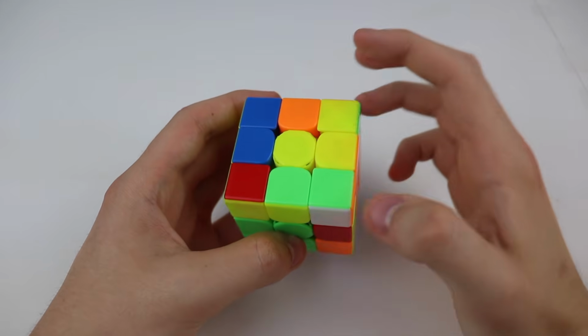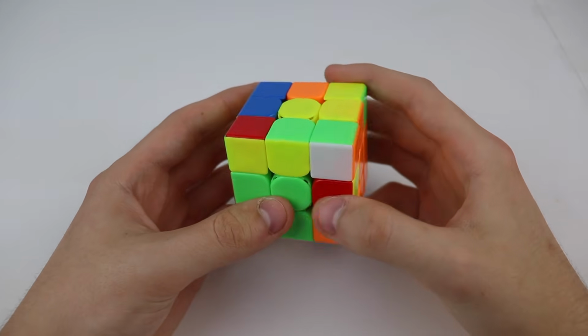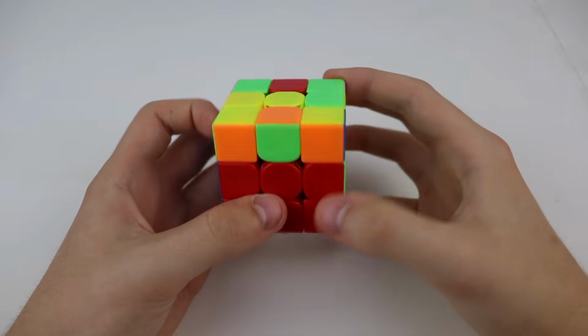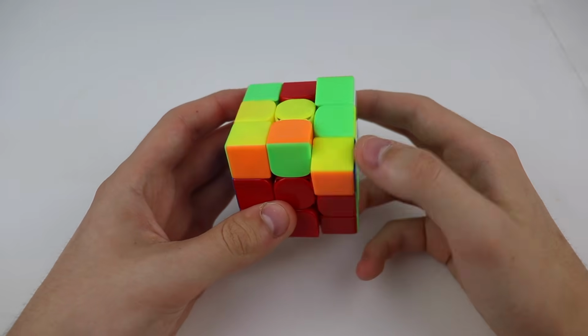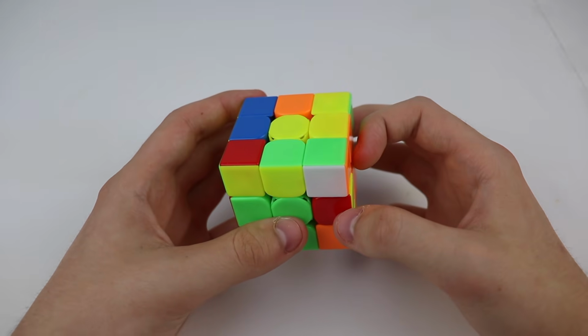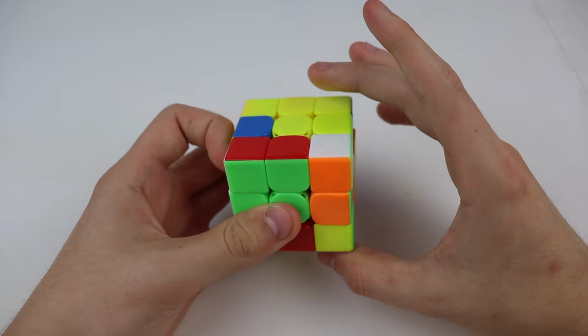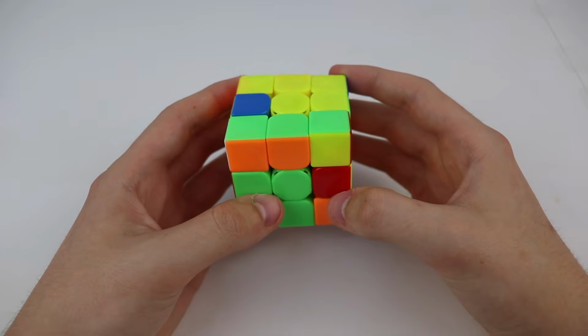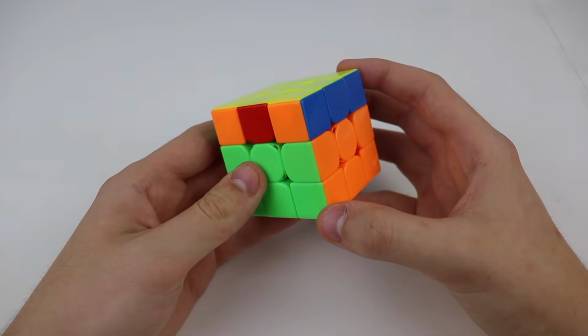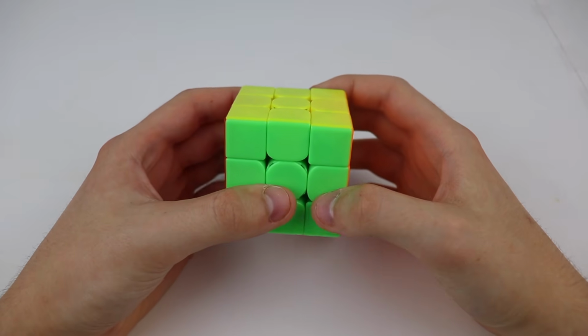Someone asked me for a rotationless solution to this case, and although doing something like this isn't too bad, there is a rotationless solution that I can show you. You hold it like this, and you would do F, sexy move F prime, that connects the pair, and then you can solve it. So that is all the F2L cases that I have for now.